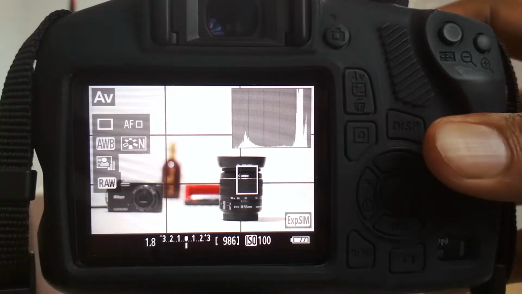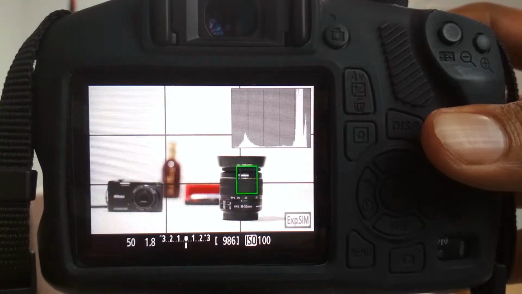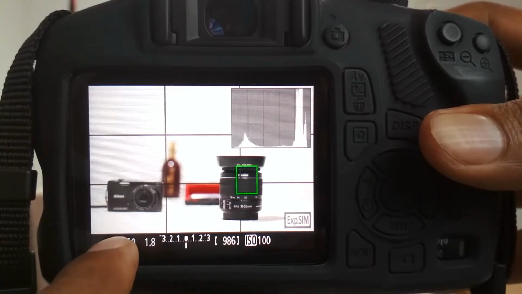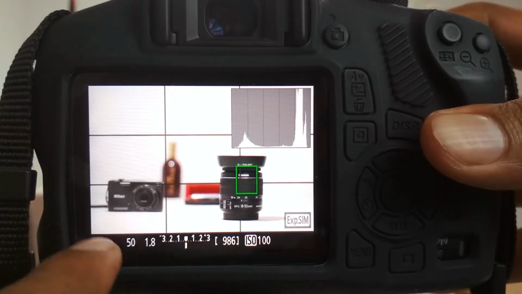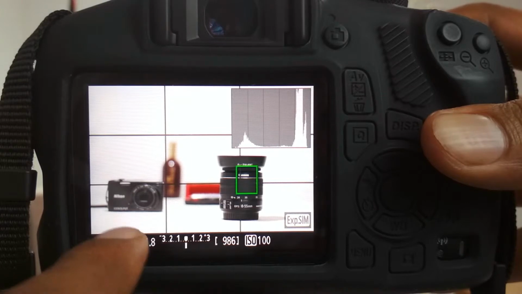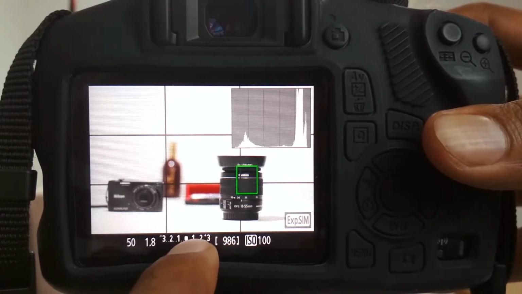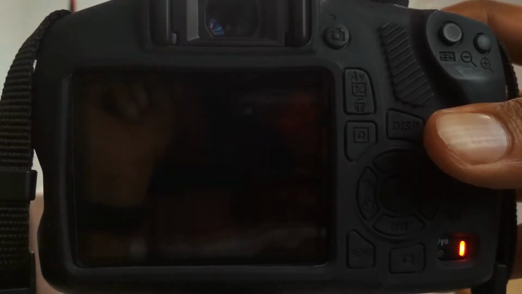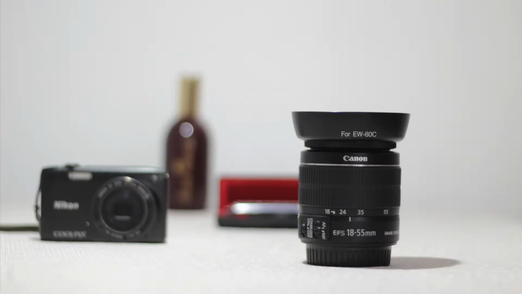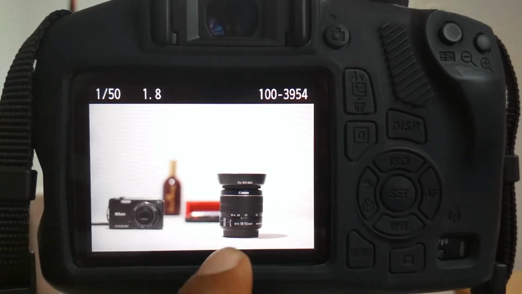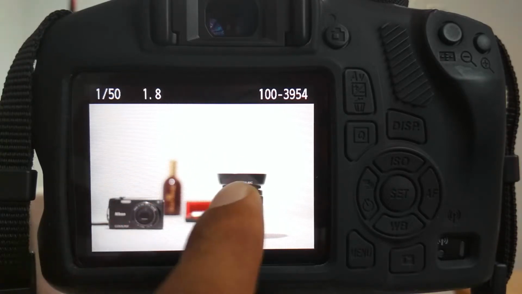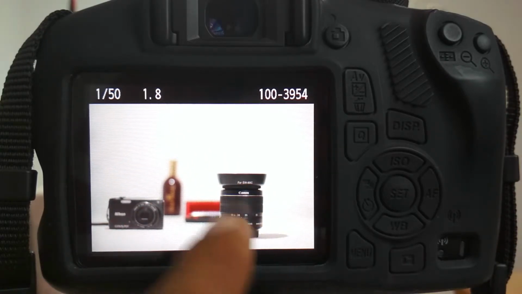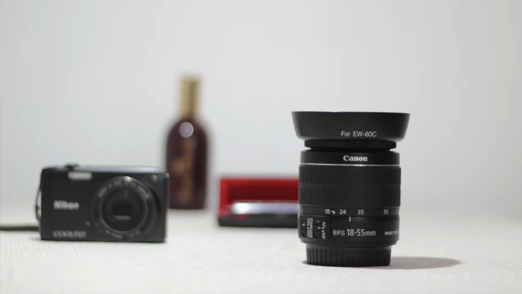Now I'm going to focus on this particular subject, and now see, the camera is telling us our ISO was set to 100. The camera is telling us at 1/50th of a second and our aperture of 1.8 we are getting the proper exposure. So let's take a shot. Now look at that image. Our aperture value was 1.8. So that is why our subject is properly in focus and the other elements are actually out of focus.